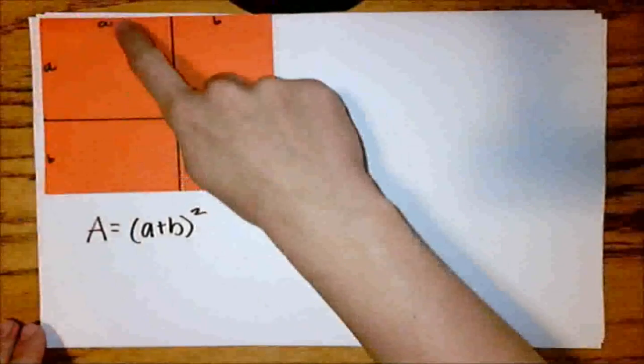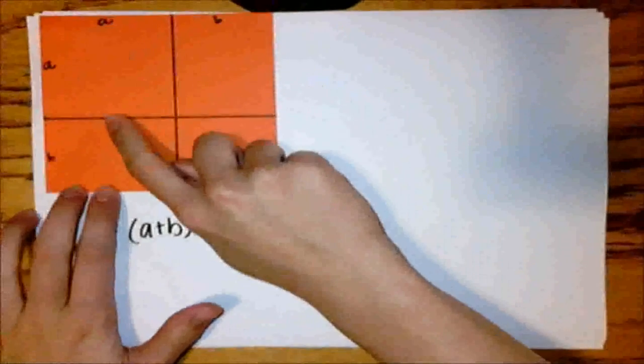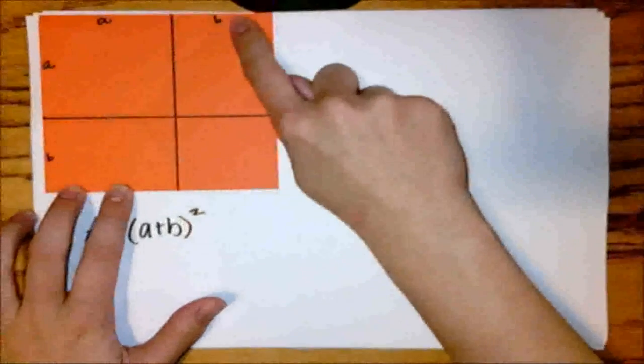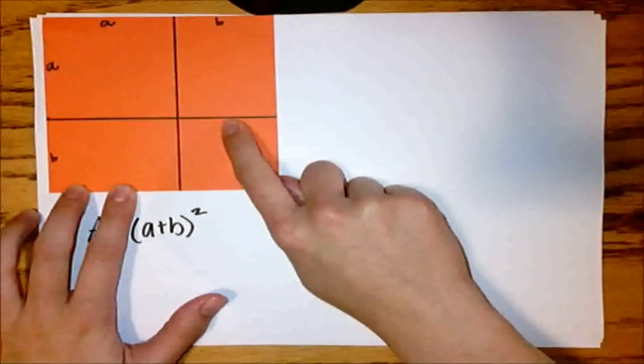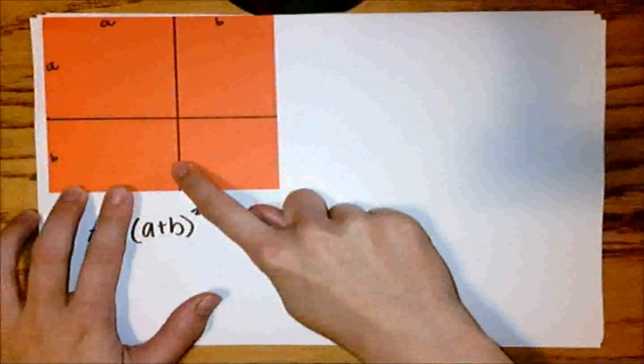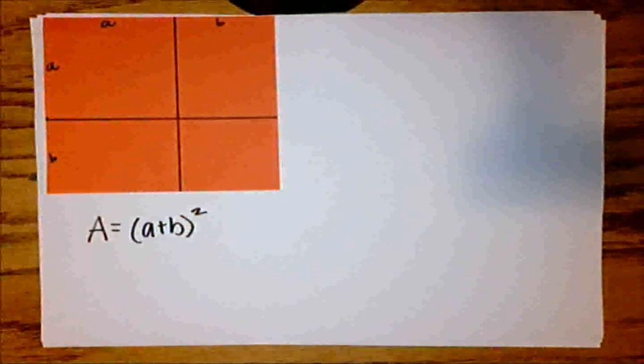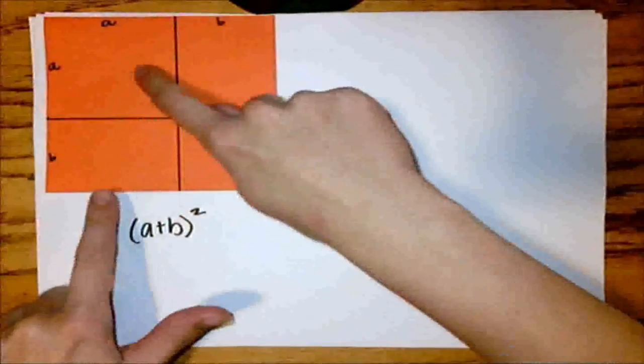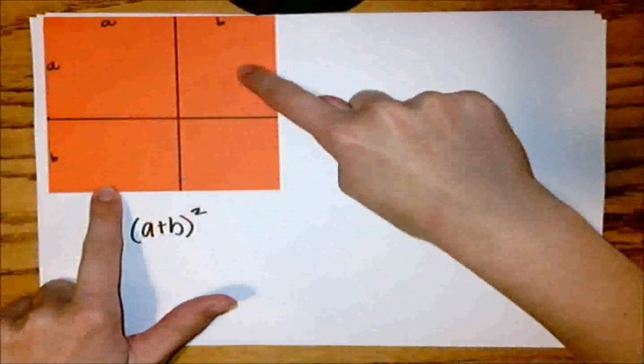Now since this length is a, this length is also a. Likewise, since this is b, that length is b. And the same goes for the other direction. That's a, so that's a, this is b, so this is b. From looking at the picture, you can see that the total area of the big square equals the sum of the areas of the rectangular pieces we broke it up into.